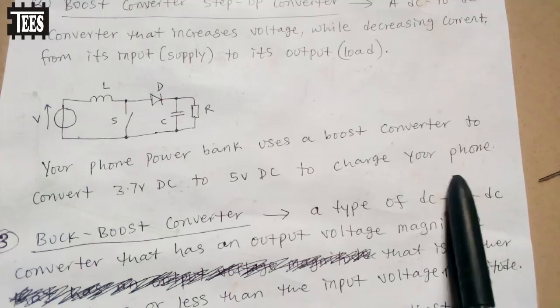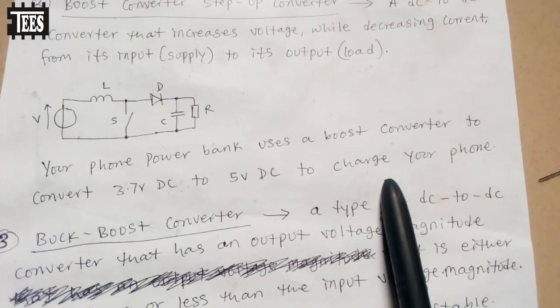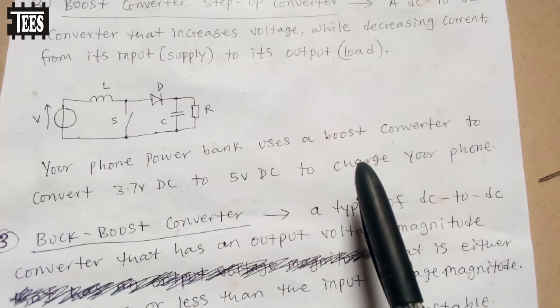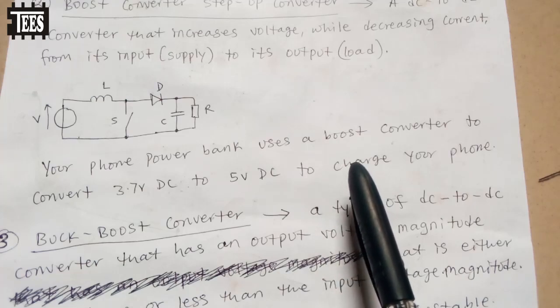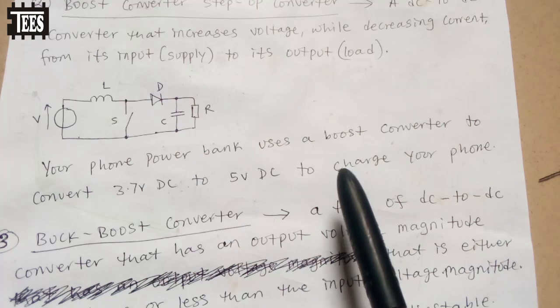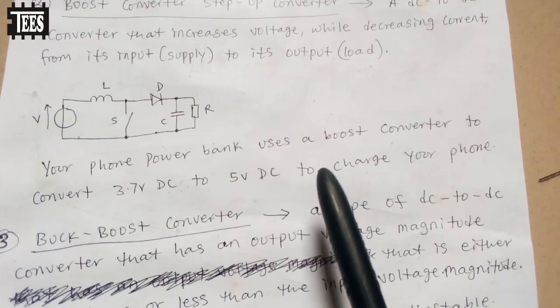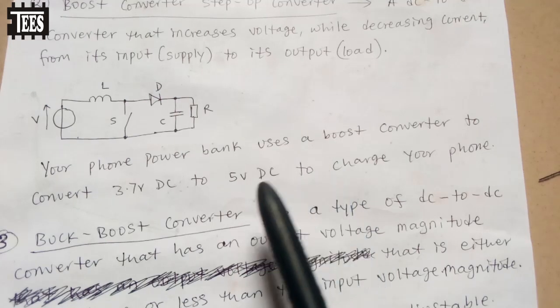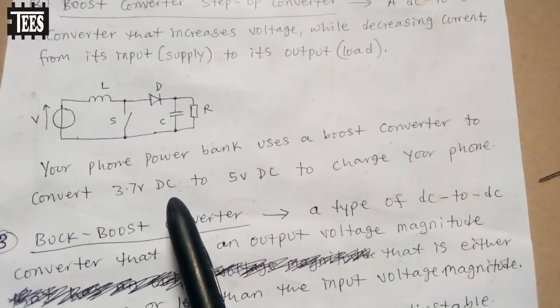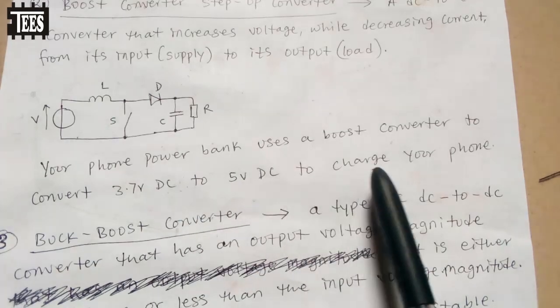So you see, two of these converters are in the power bank of your phone, the buck converter and the boost converter. When your phone battery is low, you need a power bank. When you plug your USB cable into the power bank, the boost converter will boost the voltage because the 3.7 volts won't be able to charge your phone. So it will boost this 3.7 volts to 5 volts so that it will charge your phone.